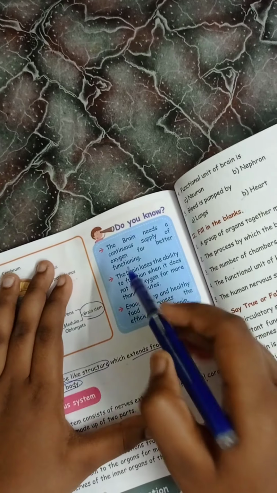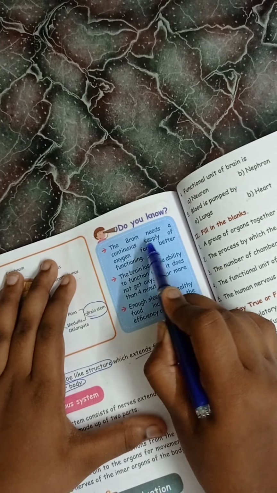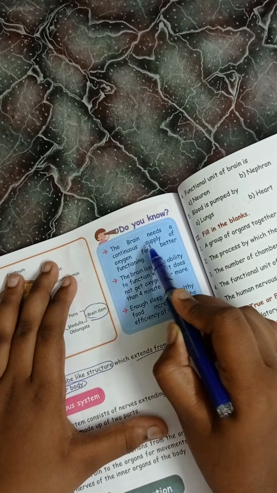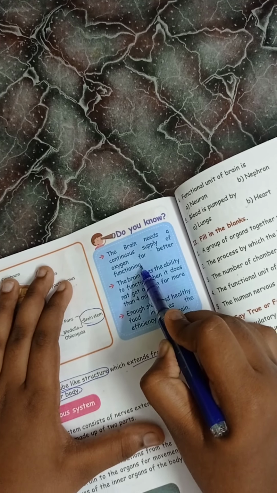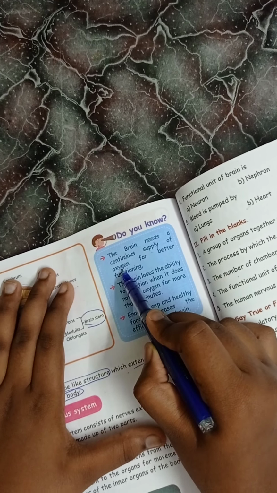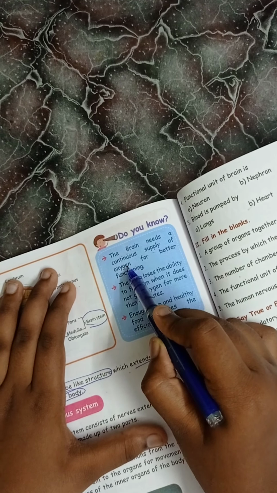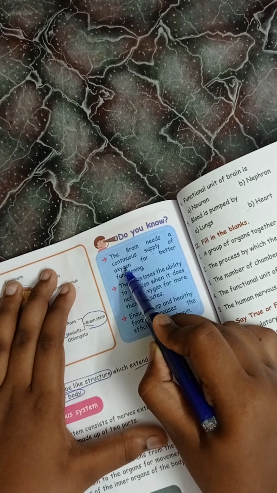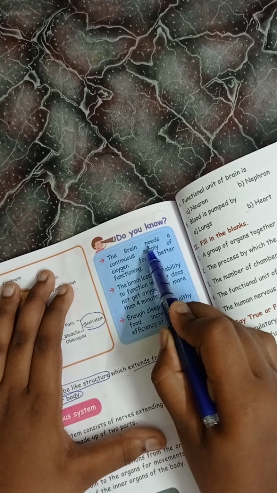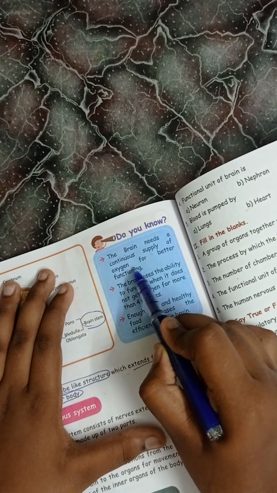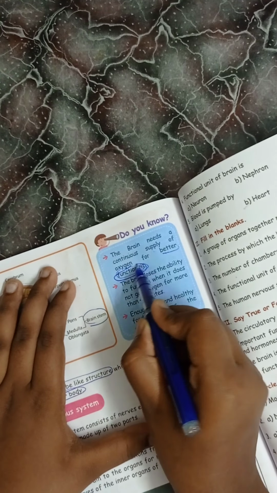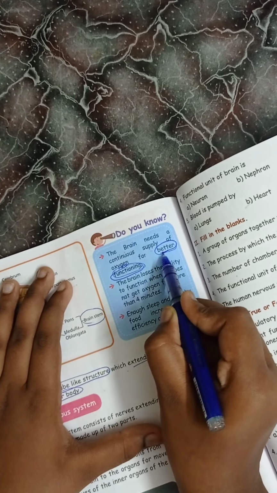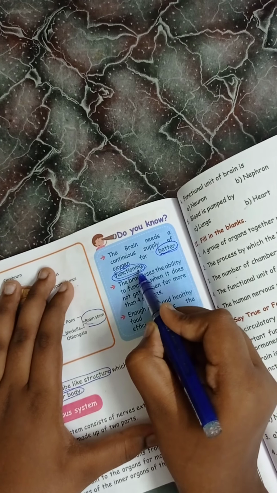Do you know? The brain needs a continuous supply of oxygen for better functioning. We get the oxygen from the atmosphere. So children, breathe properly and continuously for better functioning.